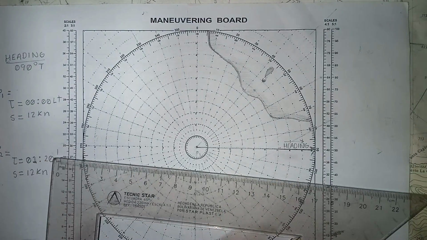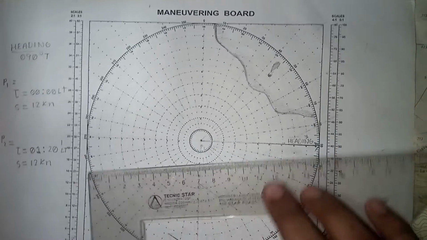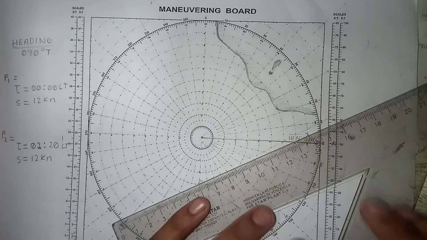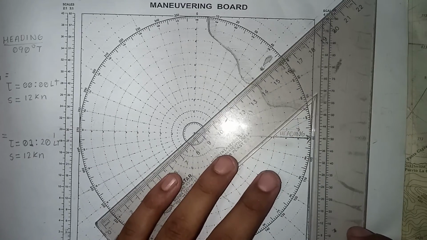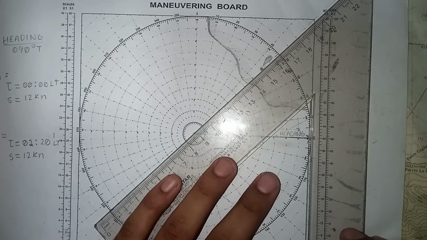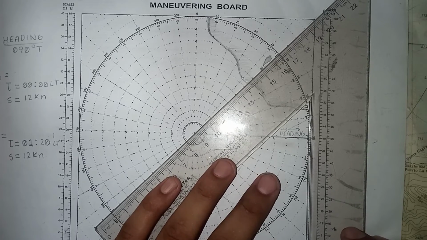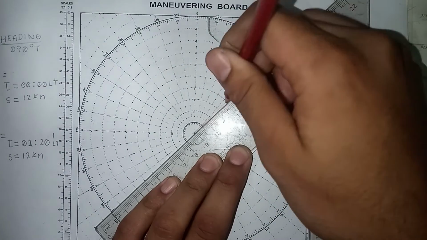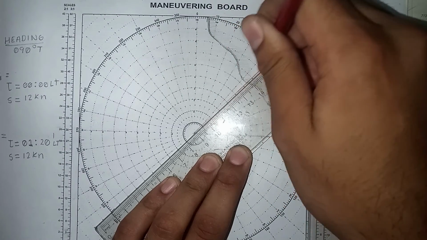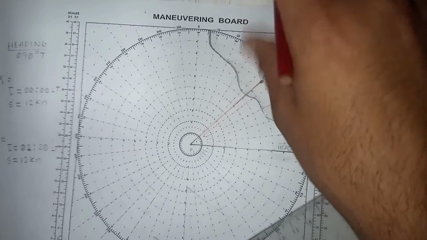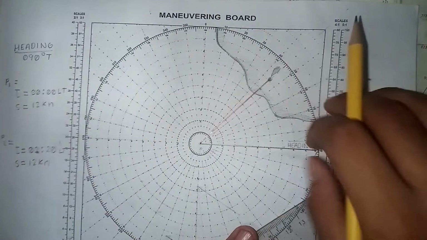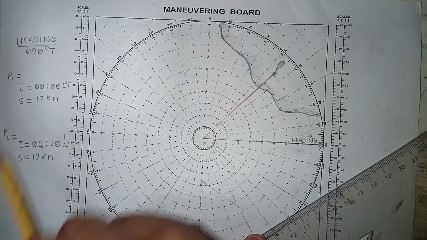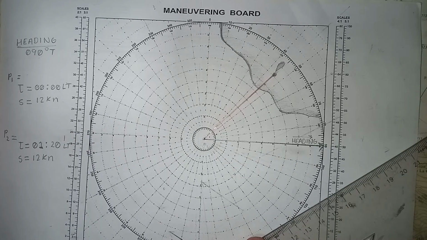Then we take a bearing at an angle to port side of 45 degrees. In this case, we take the 45 degrees and we have to take note of the time, and in this case it was 0000 local time.